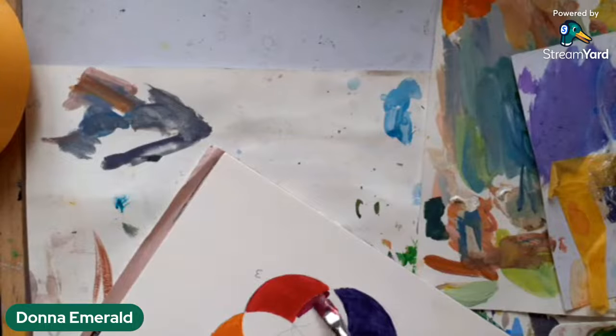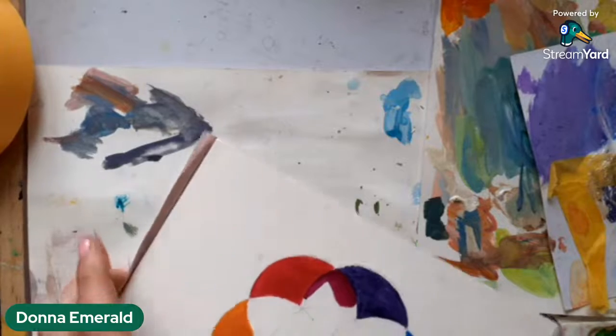Oh yes, look at this color. This makes me so happy. This color, look at that. It's a lovely deep magenta, purpley magenta.